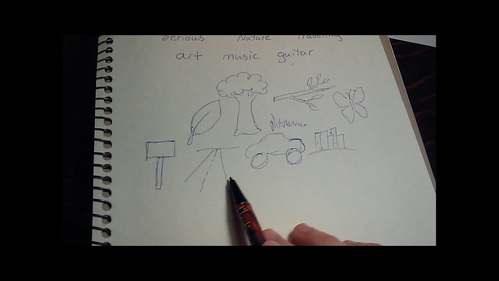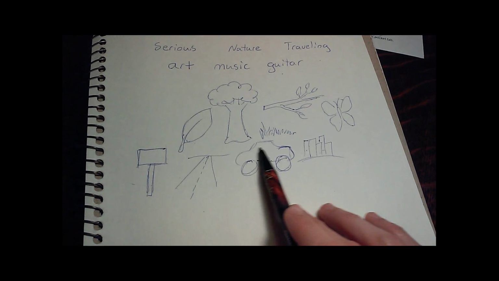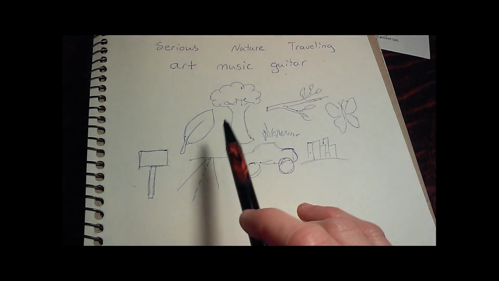I got a sign, road, vehicle, and maybe like a city or something. Now, like I said, these are just sketches. You don't need to spend a lot of time when you draw out your images, okay?